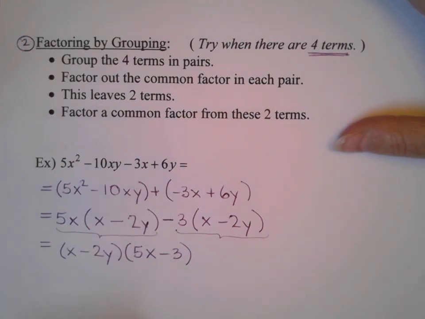And that's factoring by grouping. You can always reverse the order of these two parentheses if you would like, right? They're multiplied, so we can multiply in any order. That's fine to do.